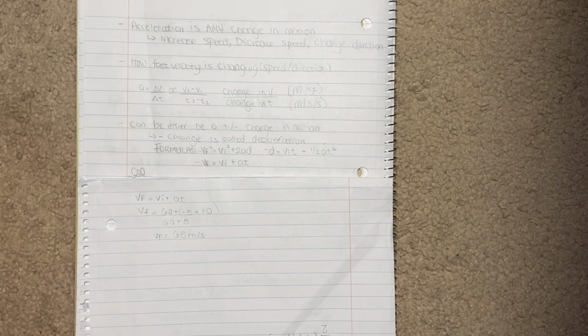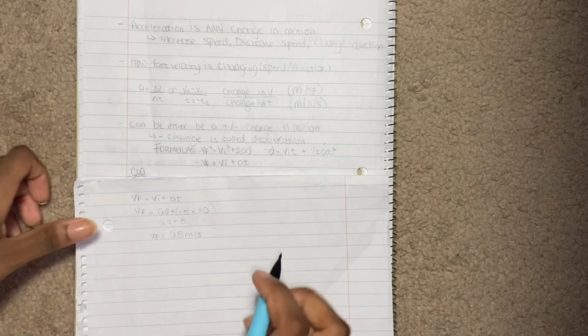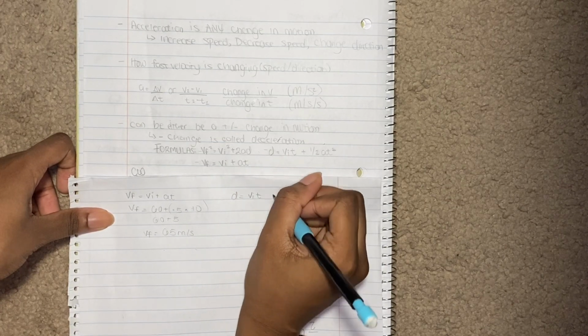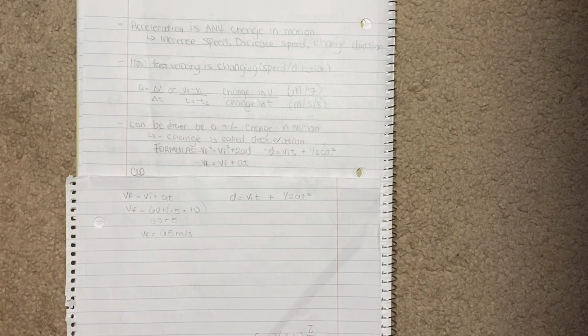Okay, so this is the problem for distance. It says a plane flying at 80 meters per second is uniformly accelerated at the rate of 2 meters per second squared. What is the distance it will travel during a 10-second interval after acceleration begins? So basically, we know the initial velocity, we know the acceleration, and we know the time. So we can find distance. So distance is initial velocity times time plus 1/2 acceleration time squared. The formula is long for no reason.